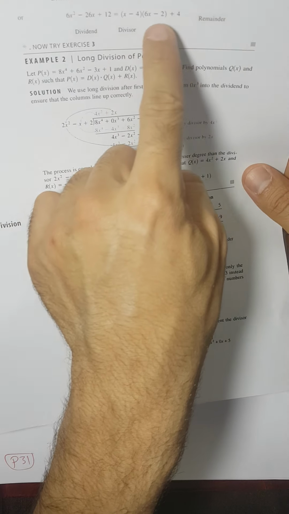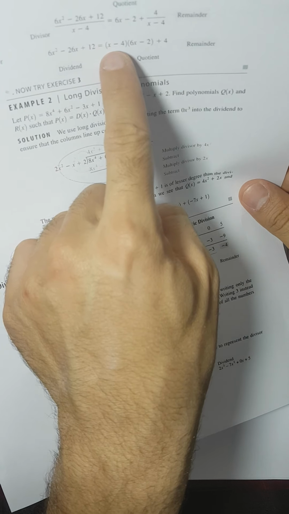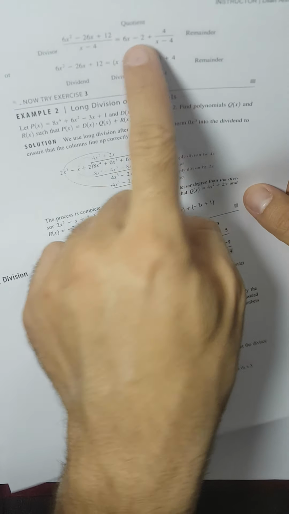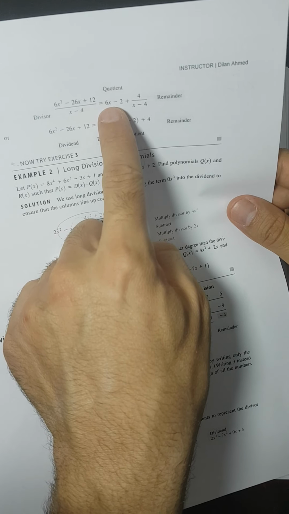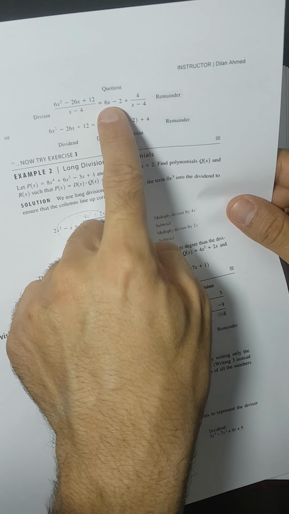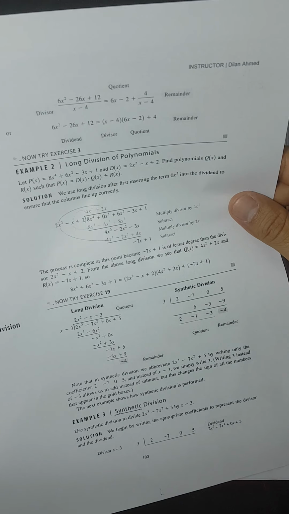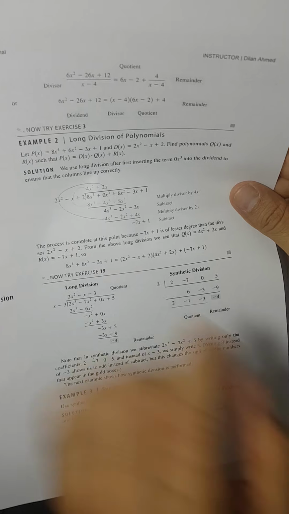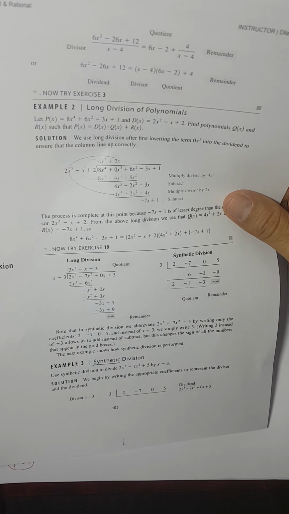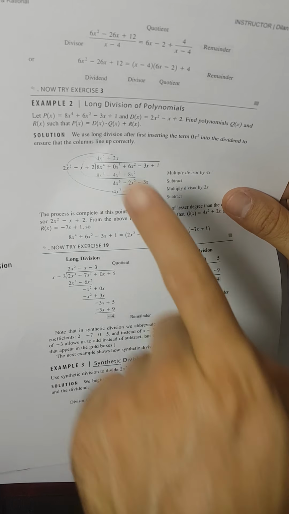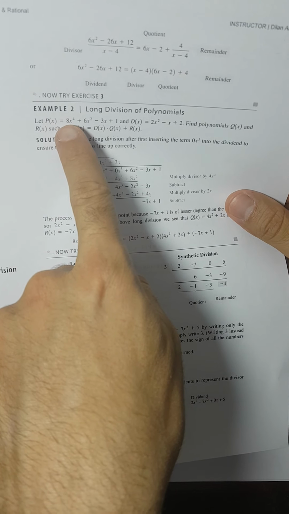Here's your divisor, and this is your function. After division we get the quotient part and the remainder part. That's all. Now again, in example 2, we see what? We say divide this one.